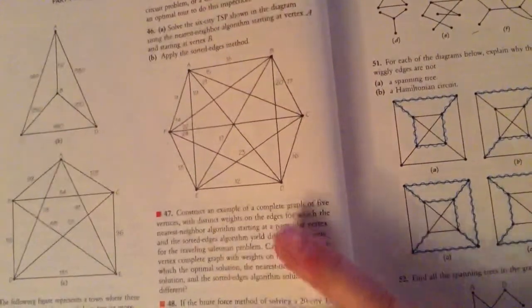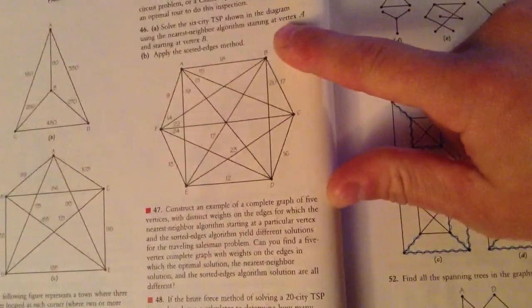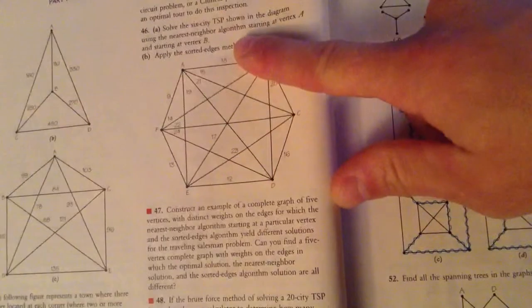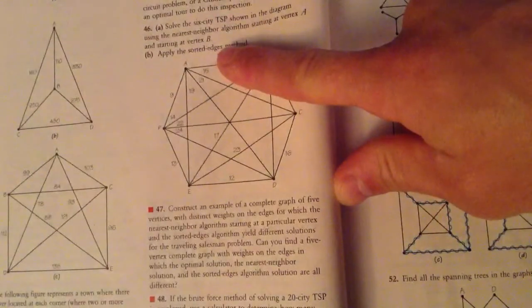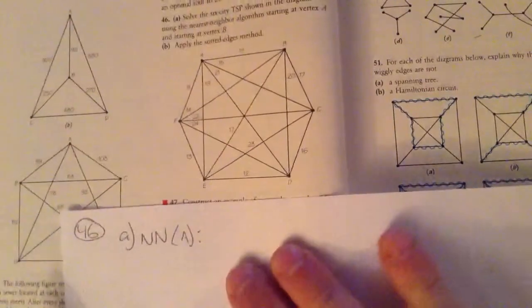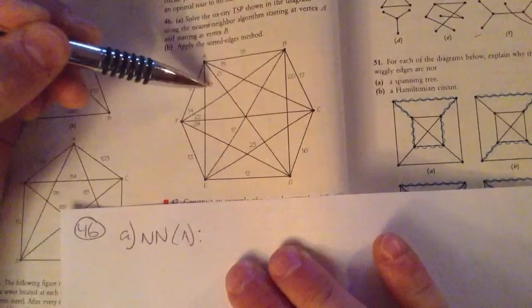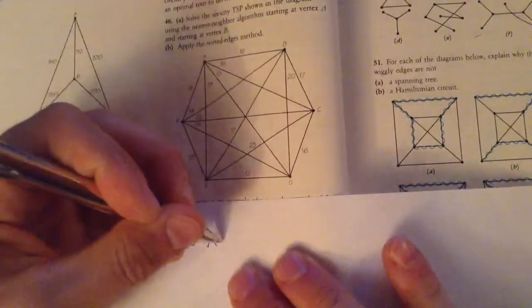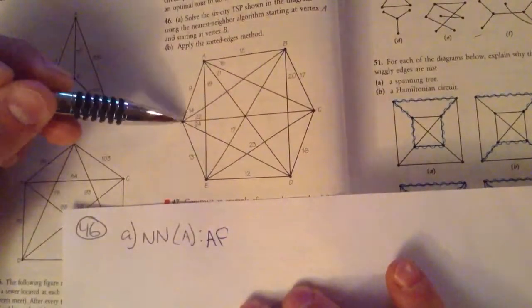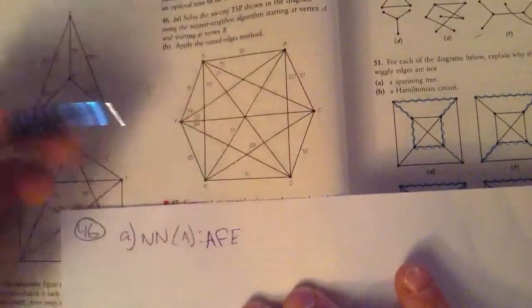Last problem on this homework is problem number 46. Which is here. So, 46. Solve the 6-city TSP problem shown using nearest neighbor starting at vertex A and then starting at vertex B. So, starting at vertex A, cheapest edge, 18, 15, 21, 19, and 9. I will go from A to F. F, I've got 14, 22, 24, and 13. I will go to E.